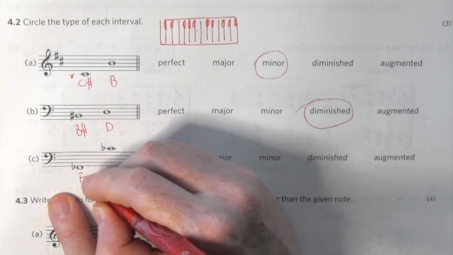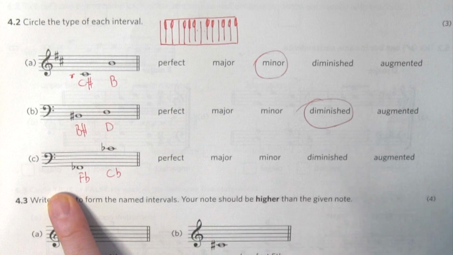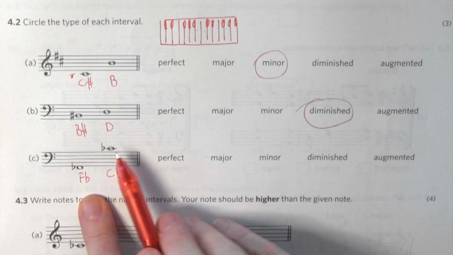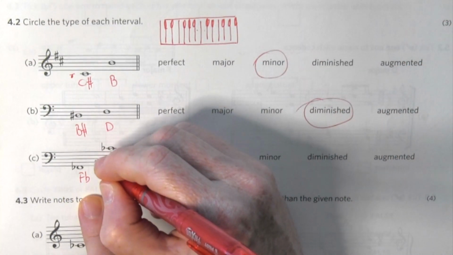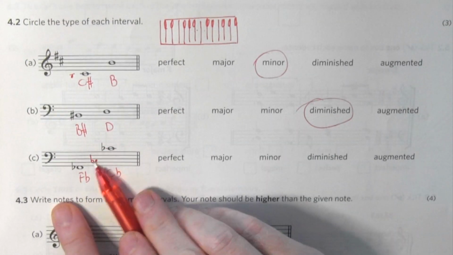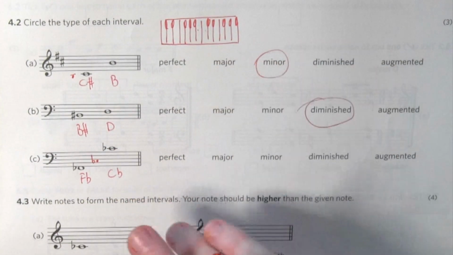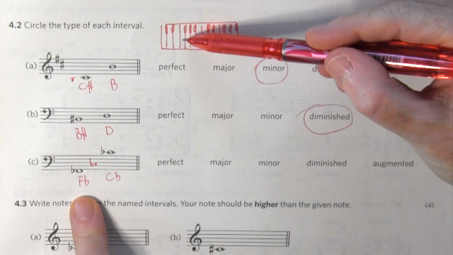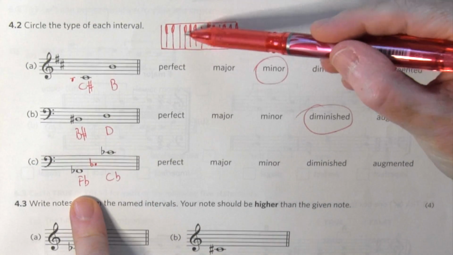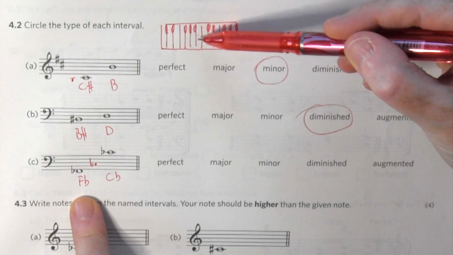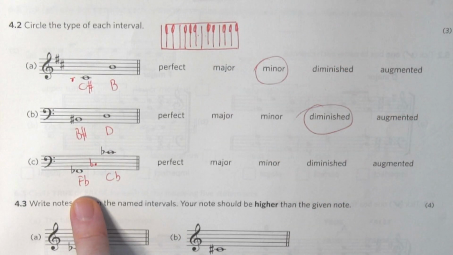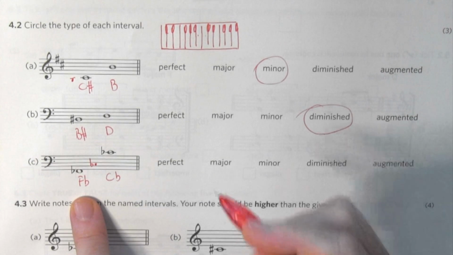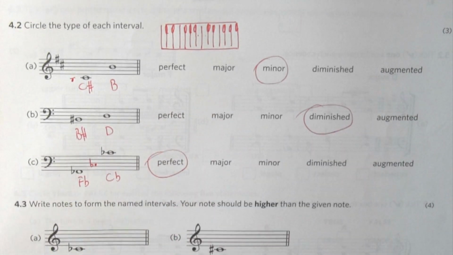Last one, F flat and C flat. This is also a compound interval, so let's make it simple first. F to C is a 5th, F, G, A, B, C is a 5th, and a perfect 5th needs to be 3.5 tones away. So F flat, let's count. 1, 2, 3.5. Yes, it's perfect. So it's compound perfect. It doesn't matter, it's still perfect. There you go. Fantastic. Question 3.